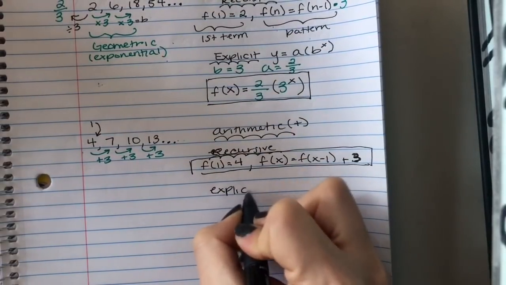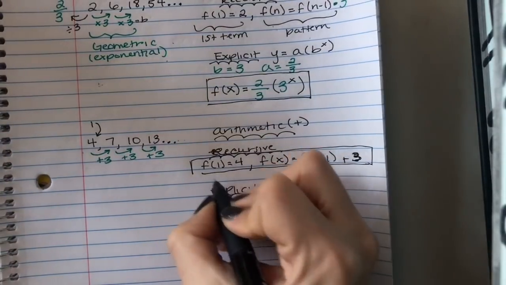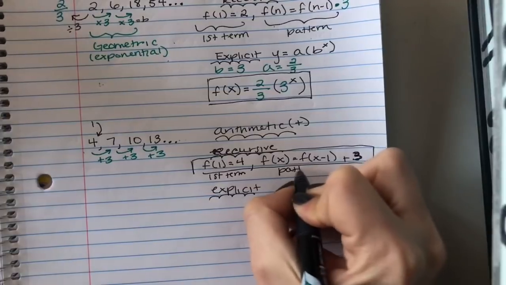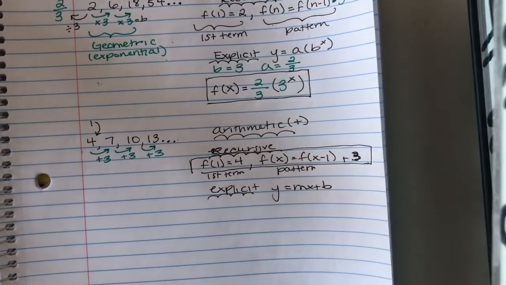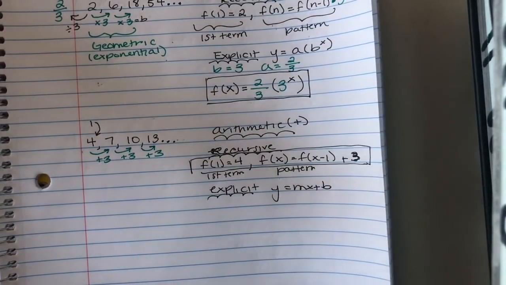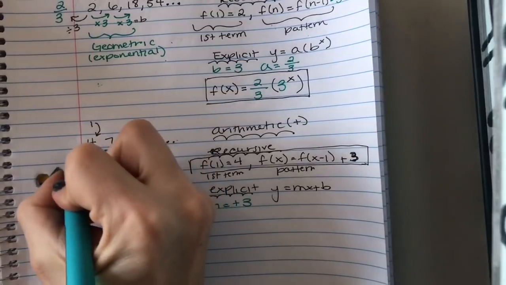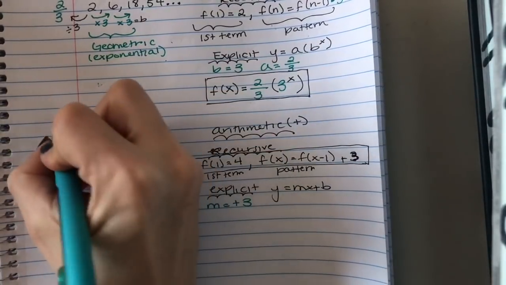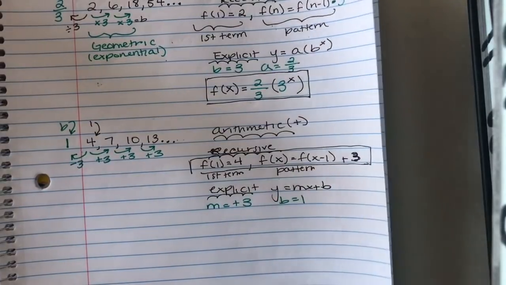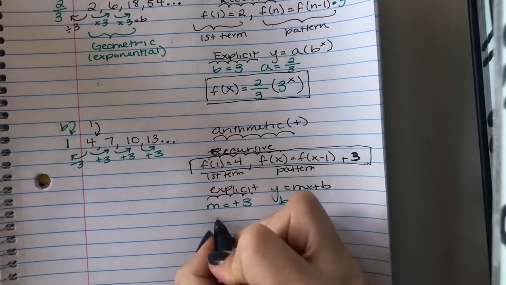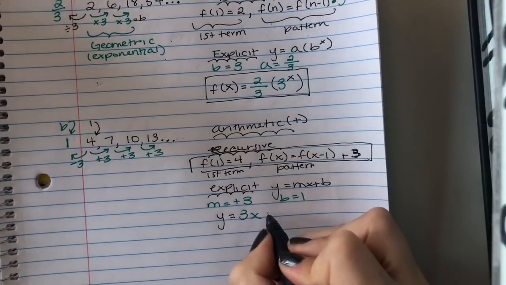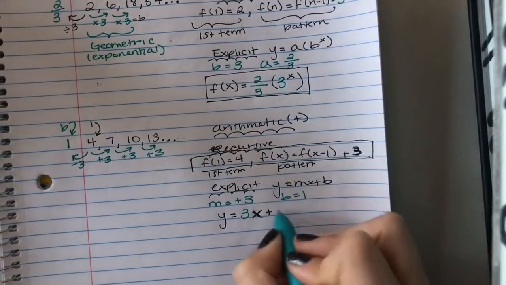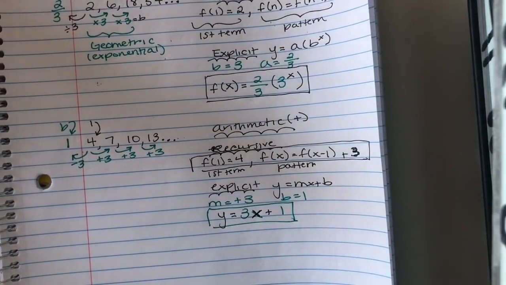Final one is the explicit formula for this one. And the explicit formula for this one, we go back to y equals mx plus b because it's linear. I know m already is my plus 3. And I need my b value, so I'm going to go backwards minus 3, and I find that my b value is 1. For my initial value, we write our equation. Y equals 3x plus 1. Box our answer, and we'll be done.